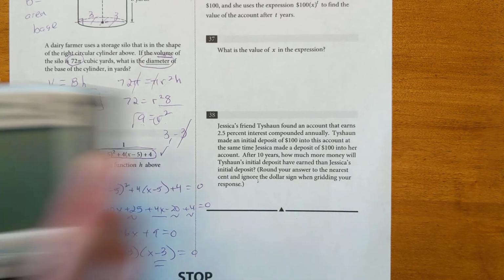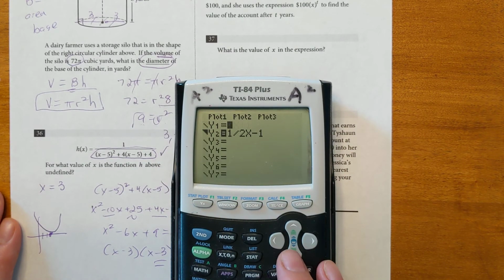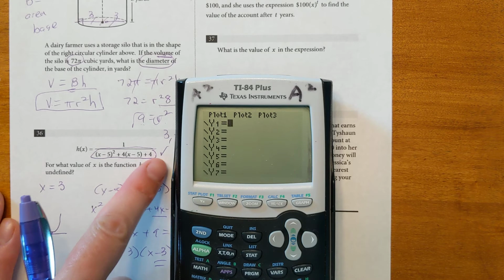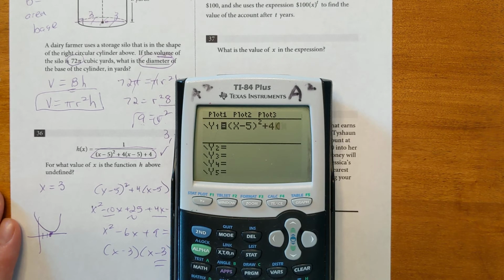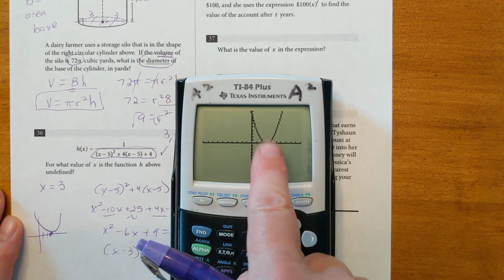Graphing it really quick here. Y equals, got to clear out what's there, 1 divided by, well, no, we want to see when that's equal to 0, so I'm just going to put that in. So (x minus 5) squared plus 4 times (x minus 5) plus 4. Hit graph. And right there, it's 0.